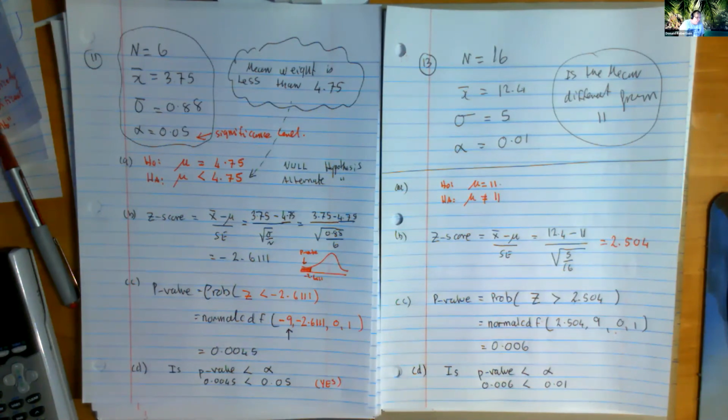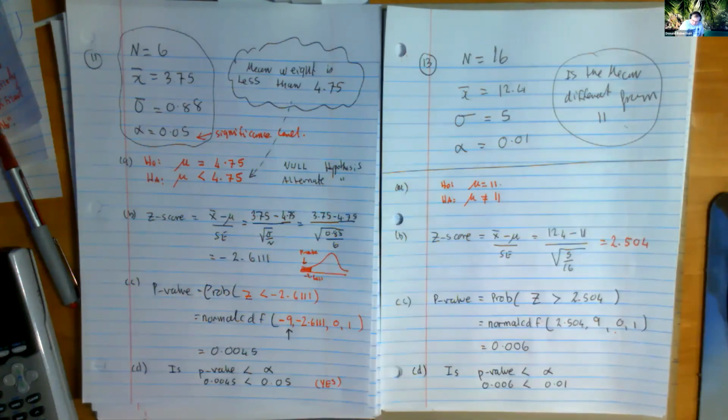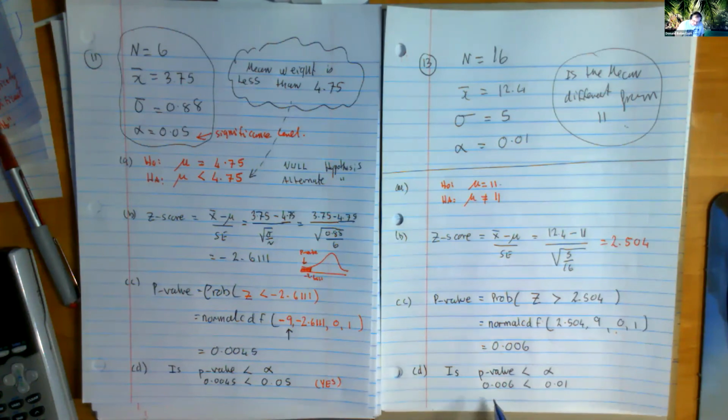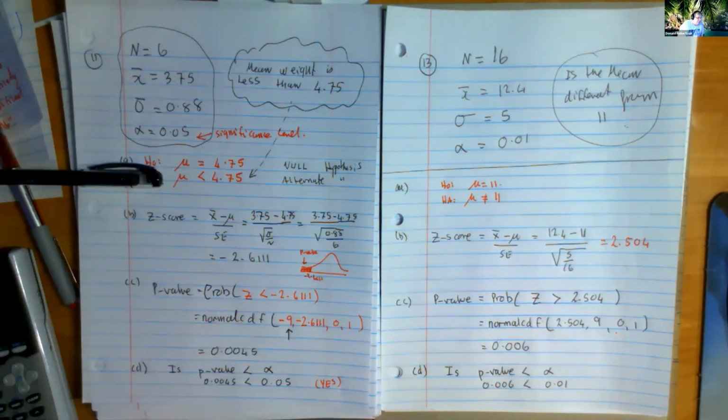When you have a not equal to story, right? Different from 11, a not equal to story, this test changes. You don't check, is the p-value less than alpha? You check, is the p-value less than a multiple of alpha? Does anybody remember it? I think I only mentioned it once. Is the p-value less than how many alphas? What multiple?